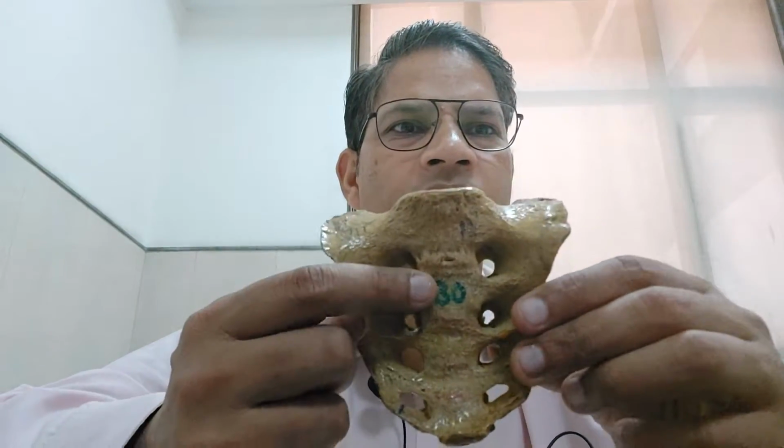Then there are 5 sacral vertebrae which are fused with each other, forming a single bone that is known as the sacrum. This is the sacrum, and you can see the different vertebrae are fused in this one. 24 plus 5 is 29, and 4 coccygeal vertebrae are fused to form a single piece, the coccyx. So we can assume that the fused vertebrae are the sacrum and coccyx.